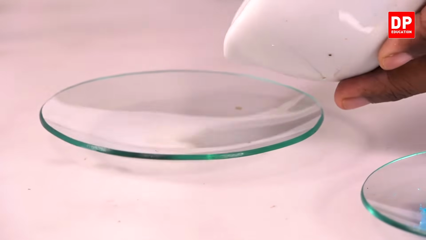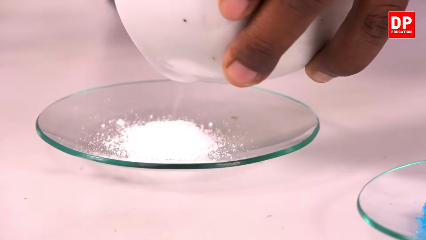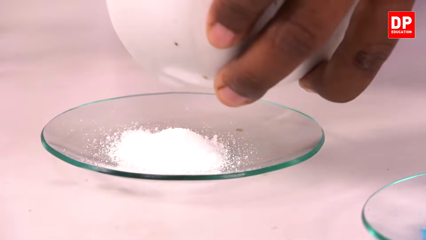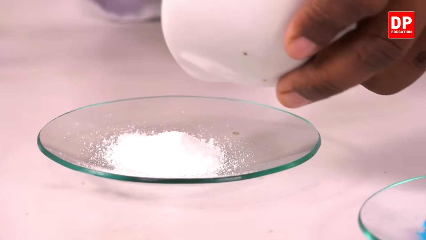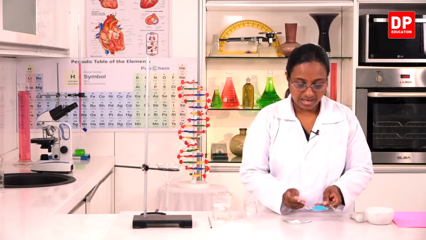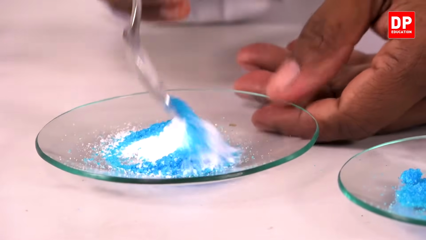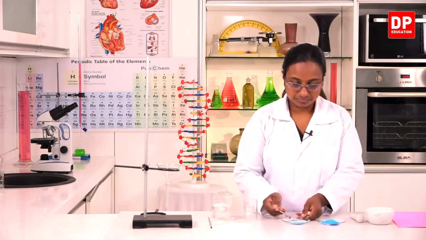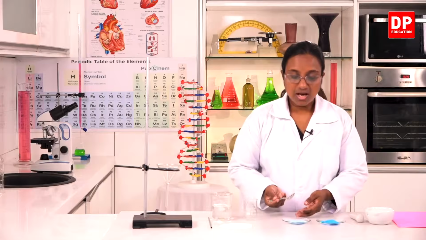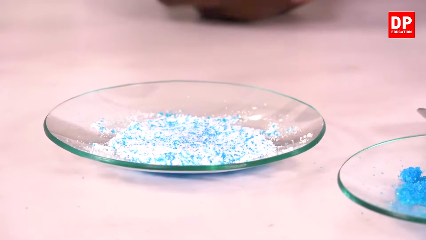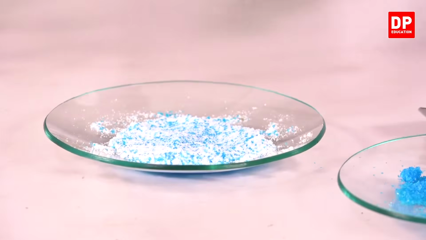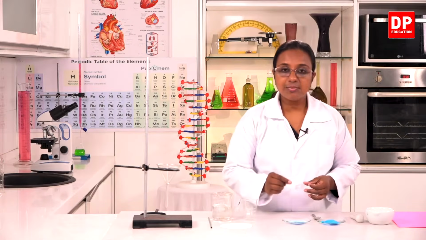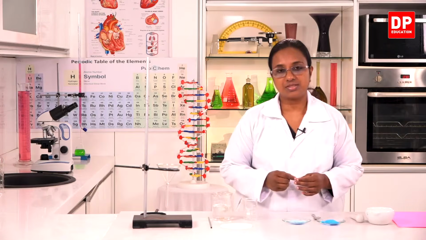I will transfer it. Okay, to this I will add copper sulfate. Now I'll mix them both together. Now the two substances are mixed together completely. So here we have a mixture, but you can't really pick out the two substances.